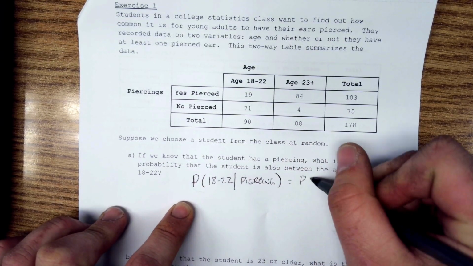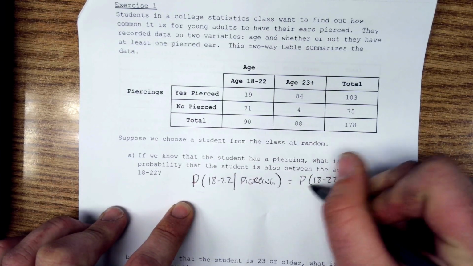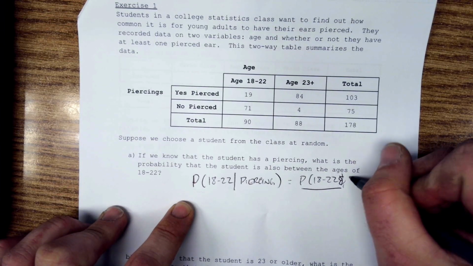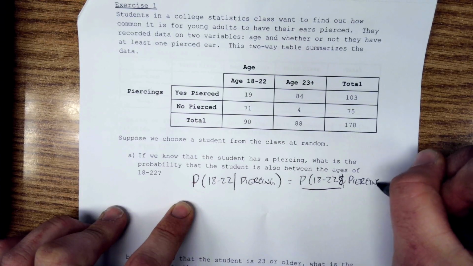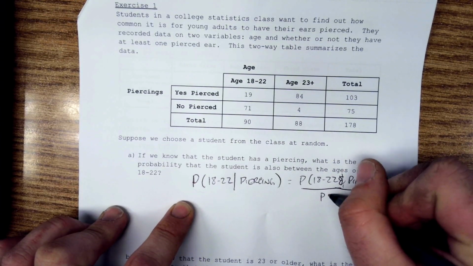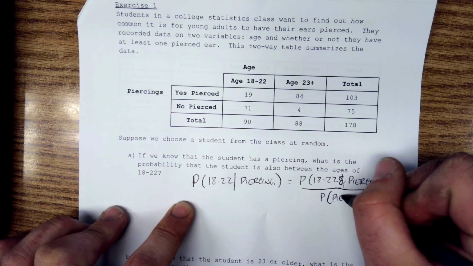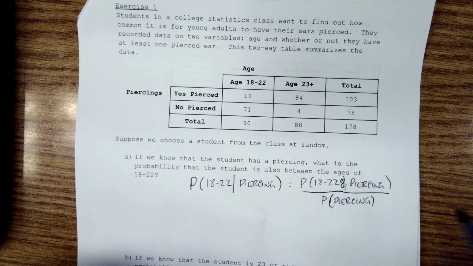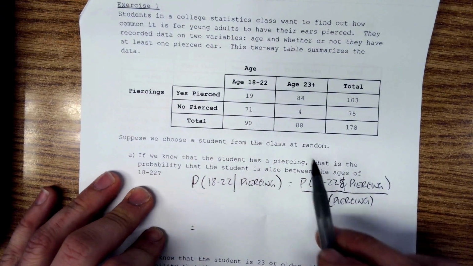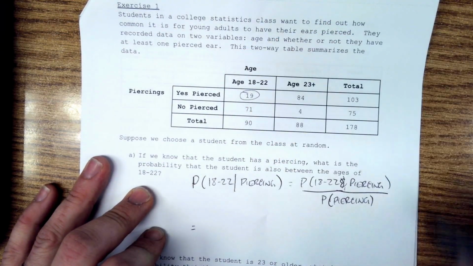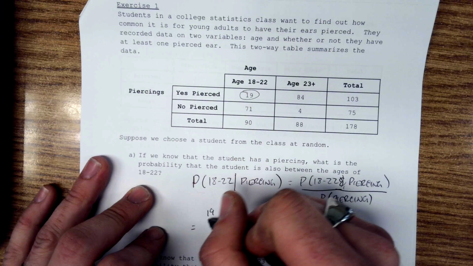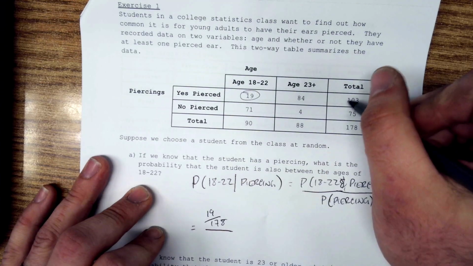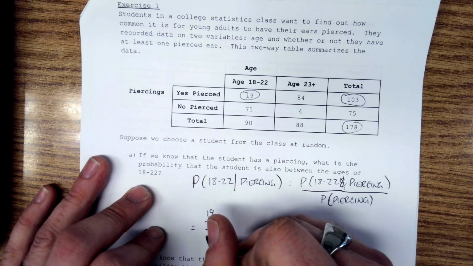So that's going to be the probability that they are 18 to 22 and have a piercing, divided by just the probability that they have a piercing. Now, right now, we have whole numbers up here, so we're going to end up with fractions. So if they're 18 to 22 and have a piercing, that's 19 out of 178, and that's going to be divided by just all the people with a piercing, 103 out of 178.